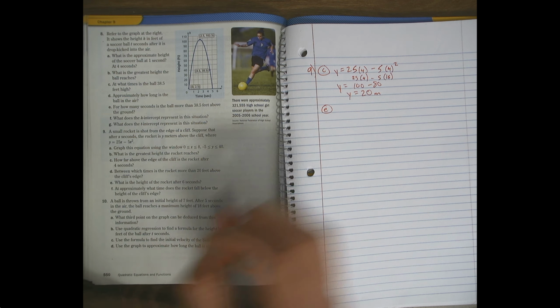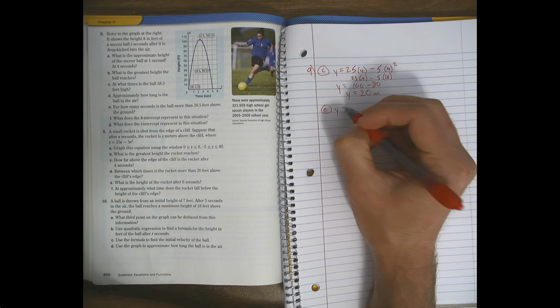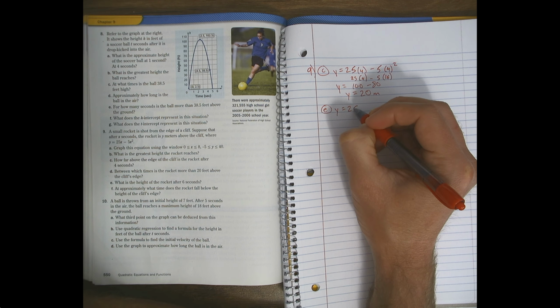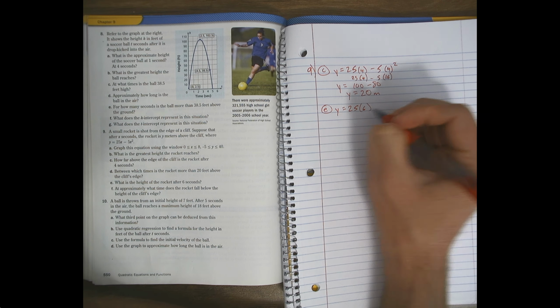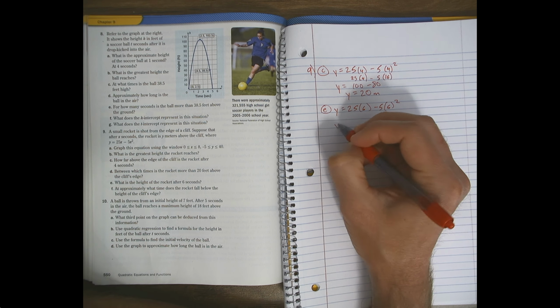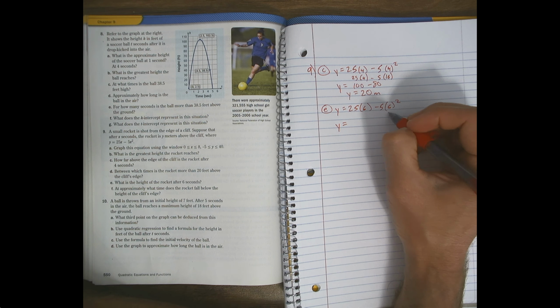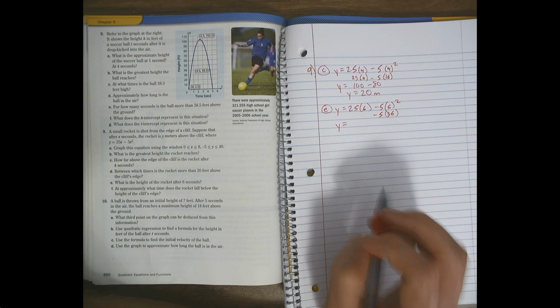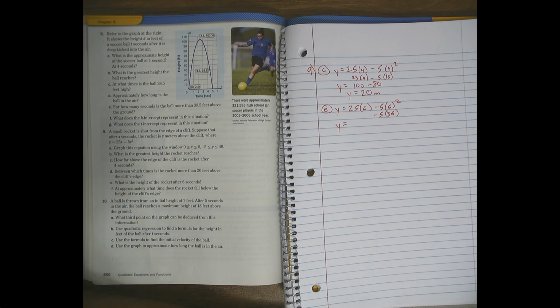What is the height of the rocket after 6 seconds? So let's see what happens when we plug in a 6 now. So again, 6 squared, first thing you want to do, get rid of your exponents. So we're going to do 5 times 36.